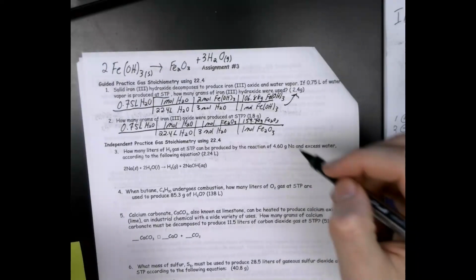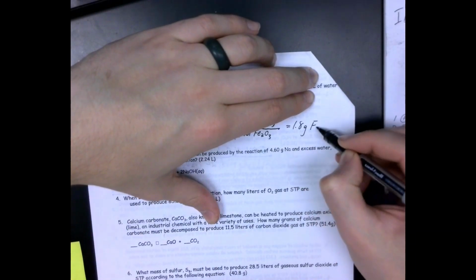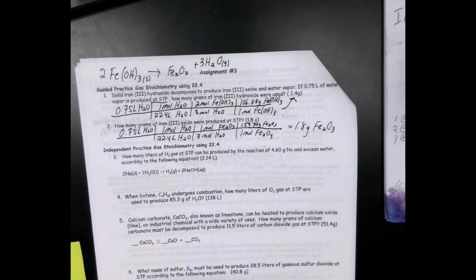So 0.75 times 1 times 1 times 159.7 divided by 22.4 divided by 3, and I get 1.8, which matches the answer there. So it equals 1.8 grams of Fe2O3. Okay, hopefully that's pretty straightforward.